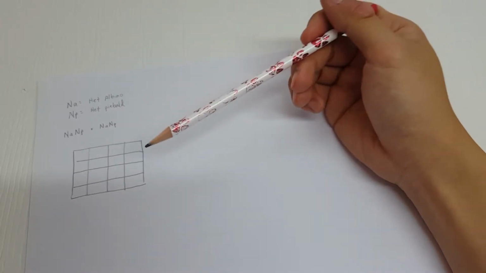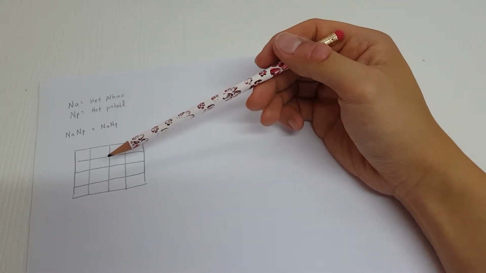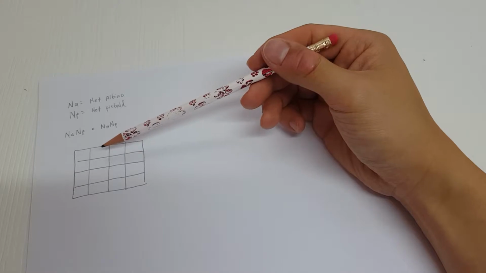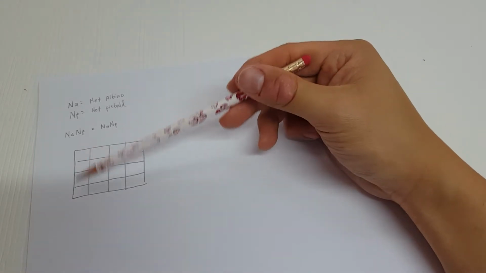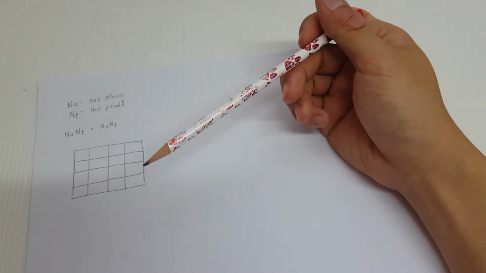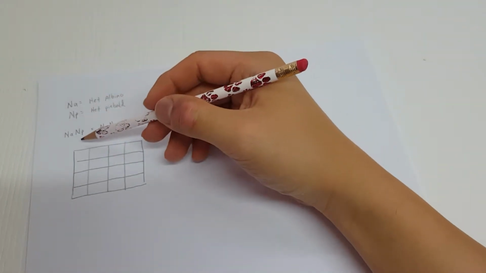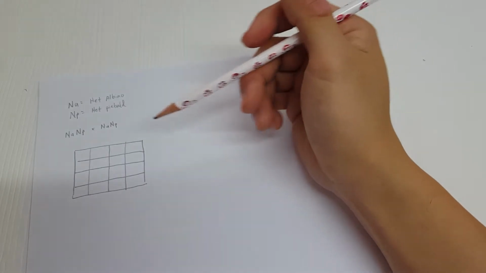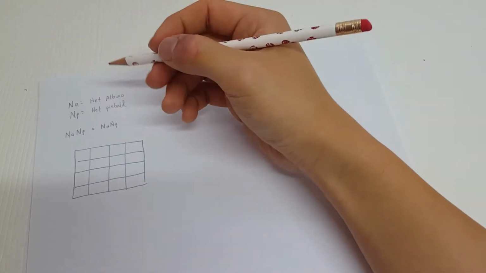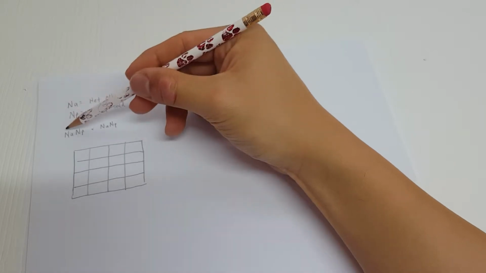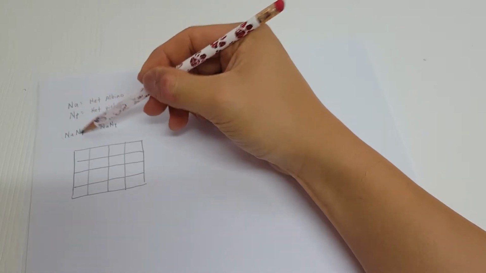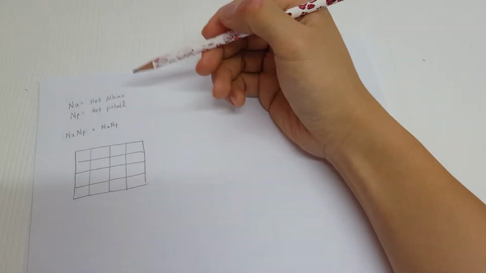In order to do that, we need to use a larger Punnett Square. This one has 4 cells across and 4 cells down, totaling 16 cells. And we need to fill this in. So let's see what we're supposed to put across the top and down the left. We know that genes come in pairs. So we need to take this set and put them across the top.